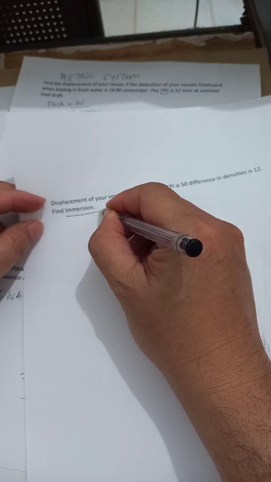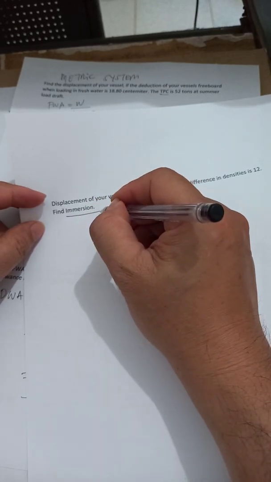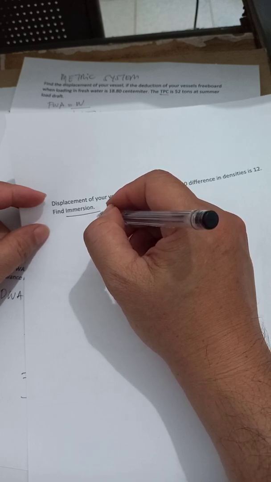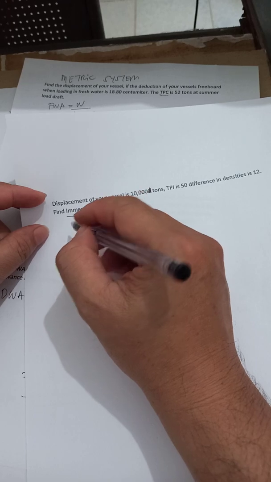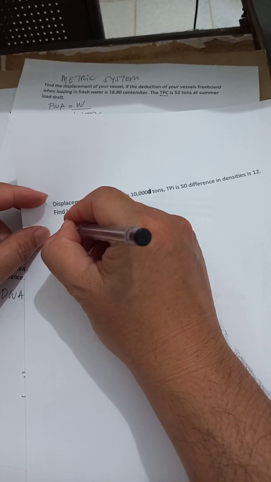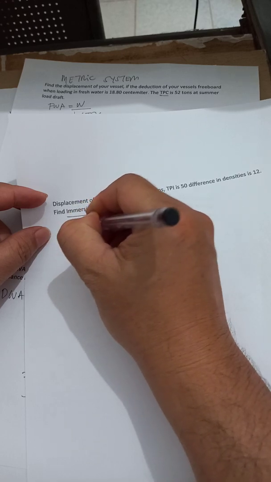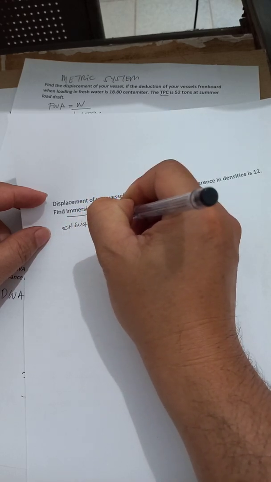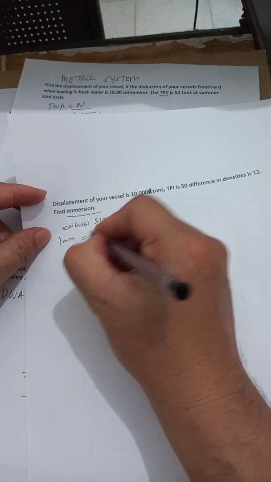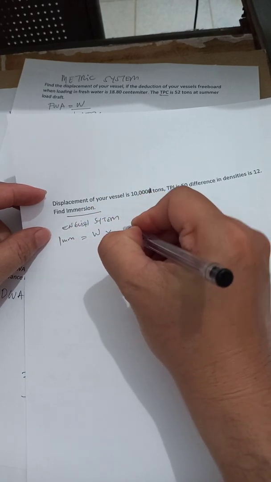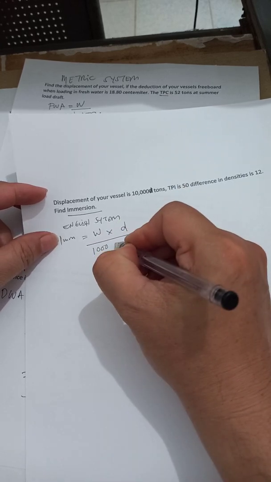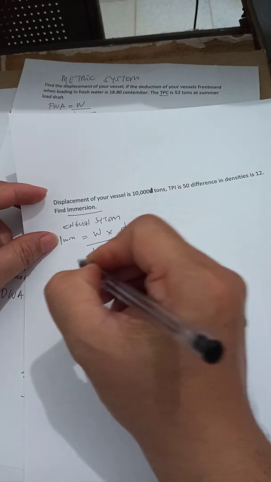So if the freshwater allowance is not given, we will use again the English system. The English system is: immersion equals weight times difference in density divided by 1000 times TPI.